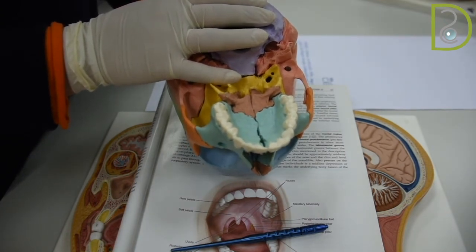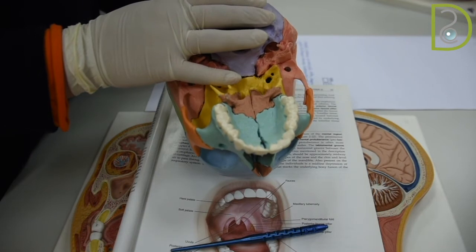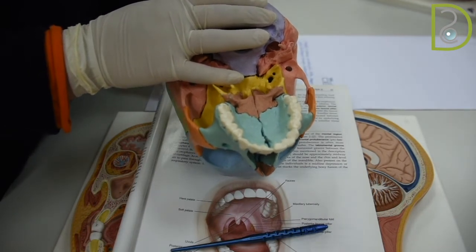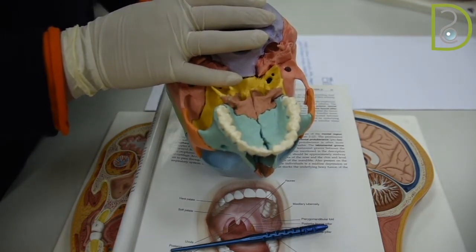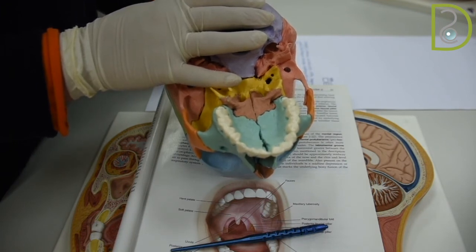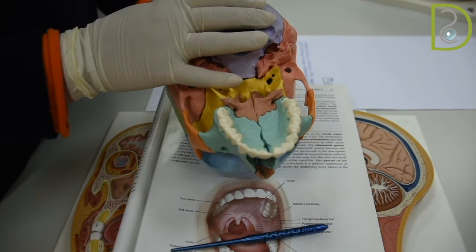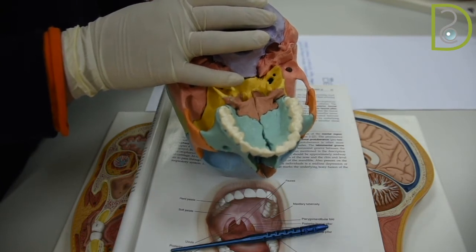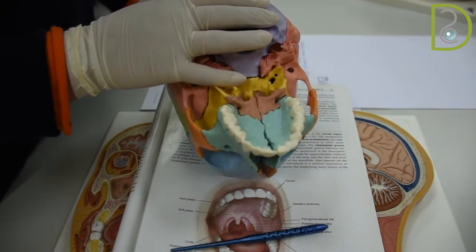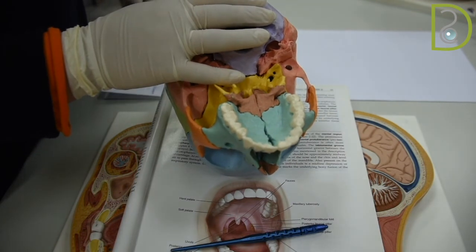The palatoglossus originates from the palatine aponeurosis and inserts into the sides of the tongue. The action, it will pull up the posterior part of the tongue and approximate the palatoglossal arches to constrict the oropharyngeal isthmus. The nerve supply is the pharyngeal plexus.